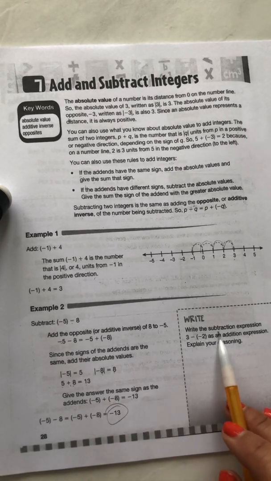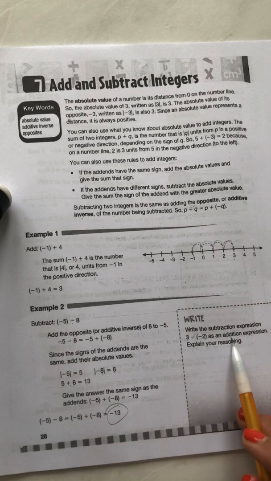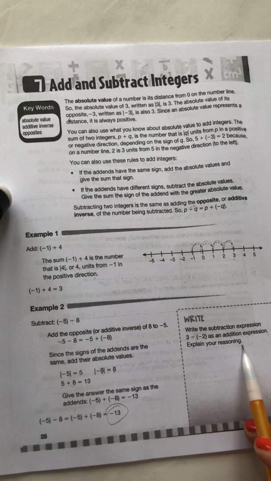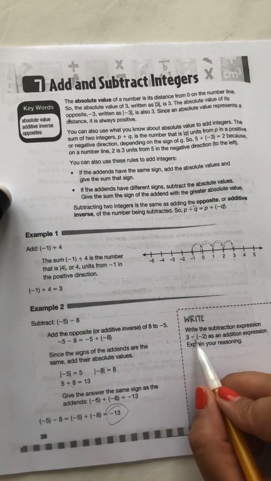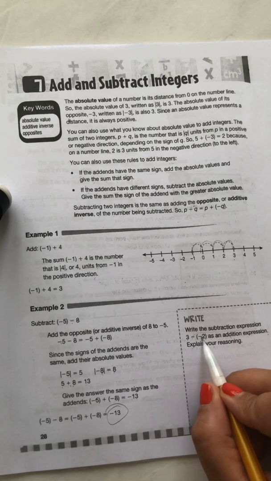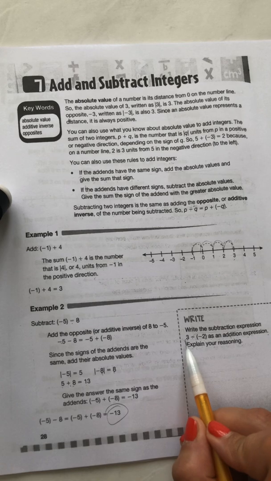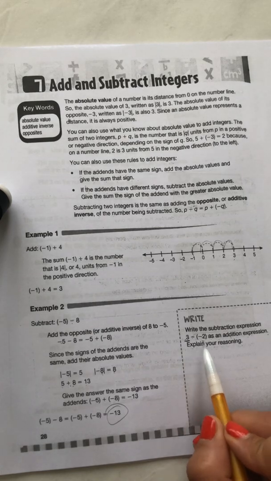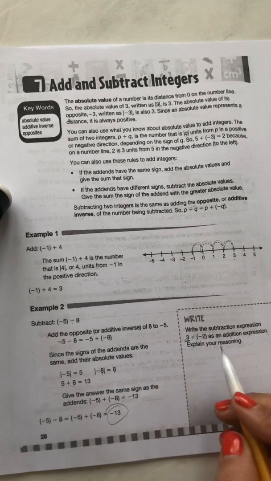Write the subtraction expression 3 minus -2 as an addition expression. Explain your reasoning. So this is kind of what we just went over. Because I'm taking away a negative, I'm actually going to be adding that. For example, if I had $3 in my bank account and I owed $2, but I took away that debt, I'm actually adding that $2 on.